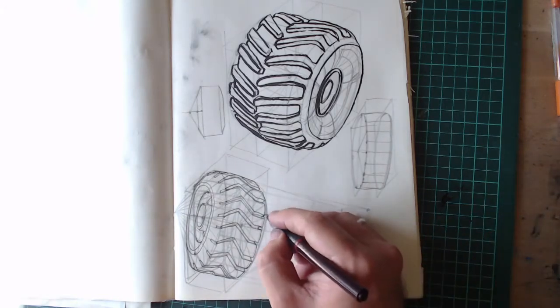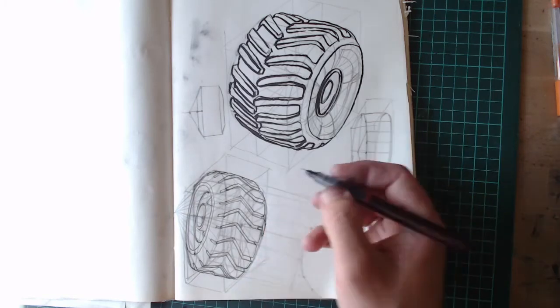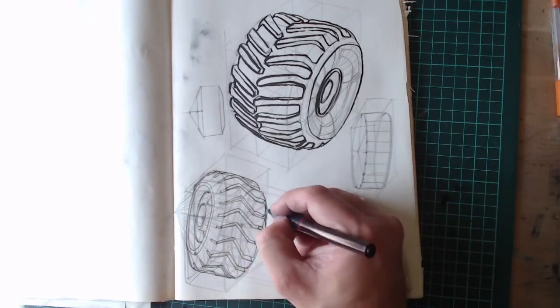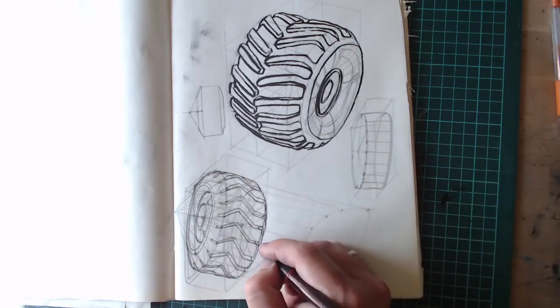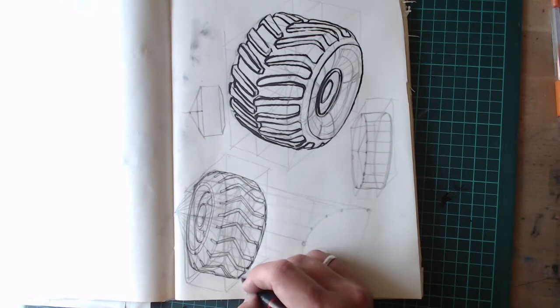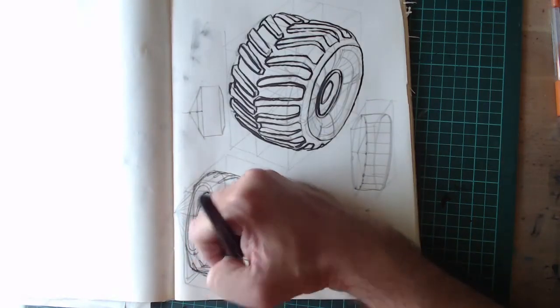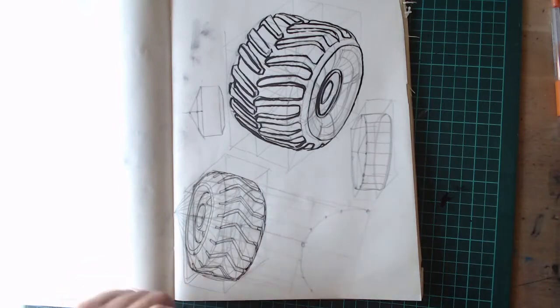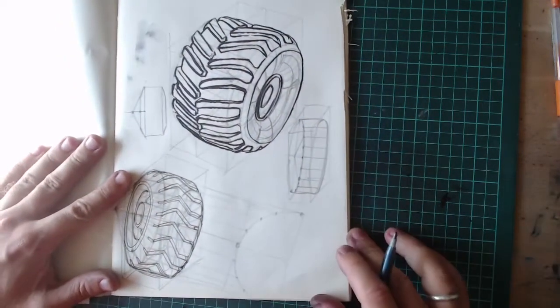So if I have the other side, it will look more like this. Kind of this. And this one, let's work on this.